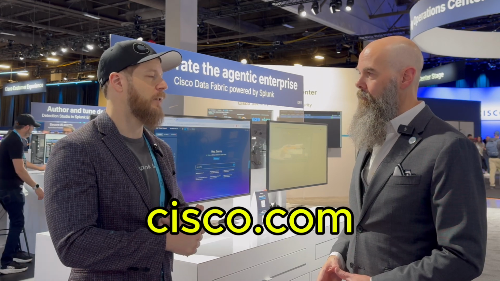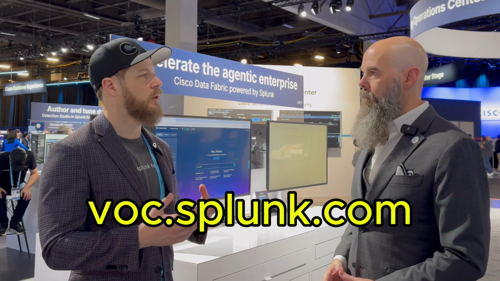Now, if I want to go educate myself some more about all of these capabilities in Cisco Data Fabric, what would you suggest? So a couple of different places. Obviously Cisco.com is going to have a great data fabric component to it. All of the sessions from here at Cisco Live should be available for replay soon. And then voc.splunk.com is a great place to sign up to get your hands dirty with some of the private previews of the newest, latest, greatest features.